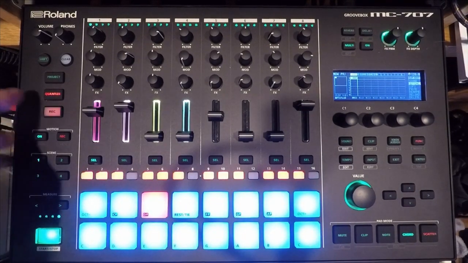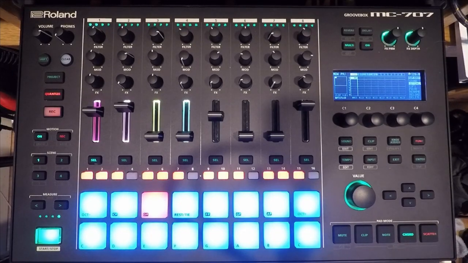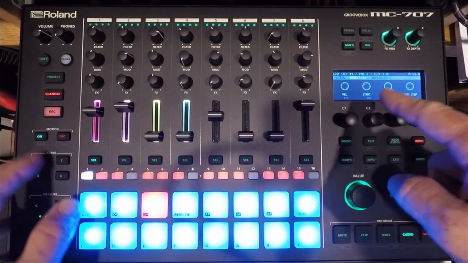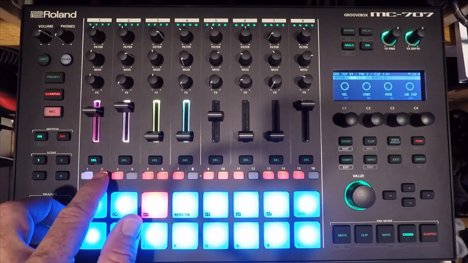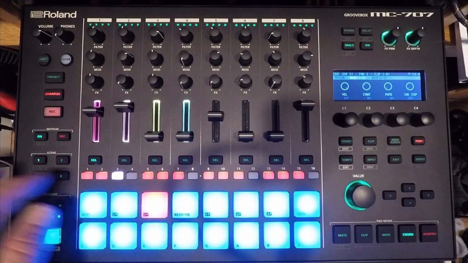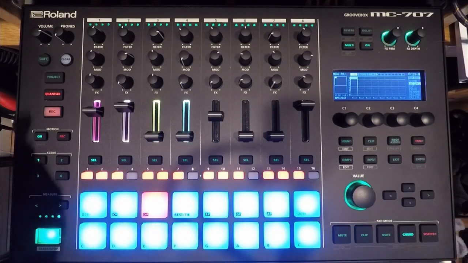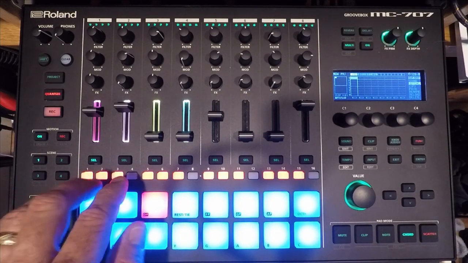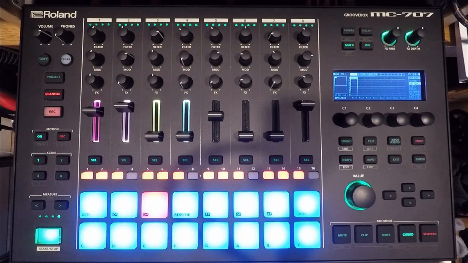Now listen. As you can see, it locks it in. So each of these steps, step 1 starts at 0, and 2 and 3 are also at 0. So if you want that triplet feel, you must turn Quantize off so that it can lay down the late hits on your steps.